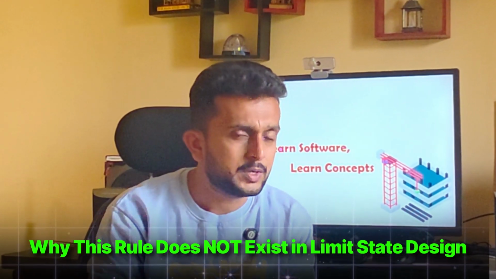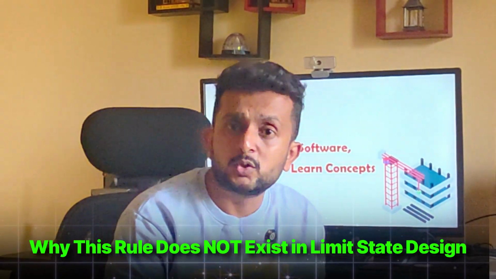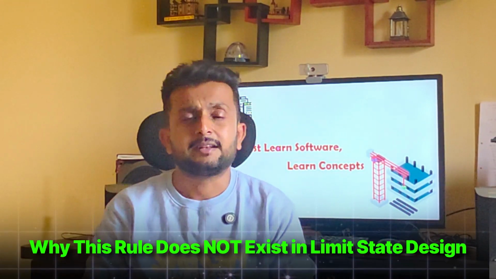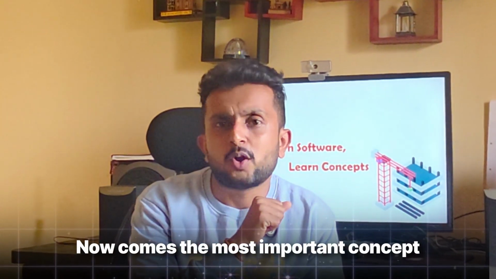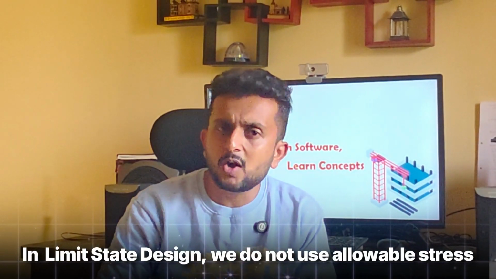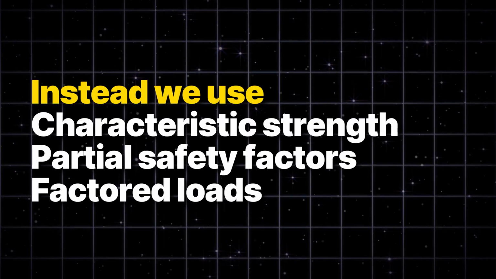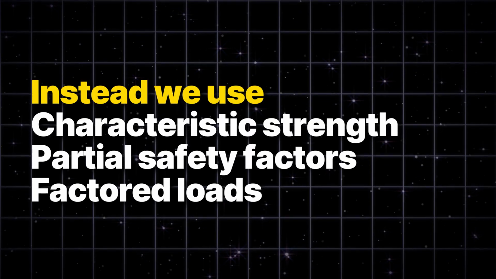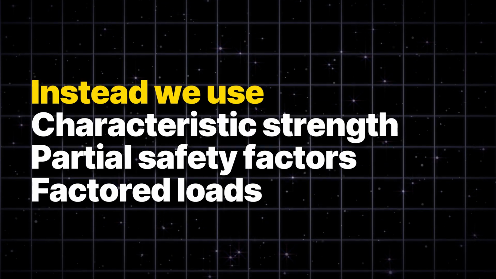Now you might have questioned why this rule does not exist in limit state design. Now comes the most important concept. See, in limit state design we do not use allowable stress. Instead we use characteristic strength, partial safety factor and factored loads.